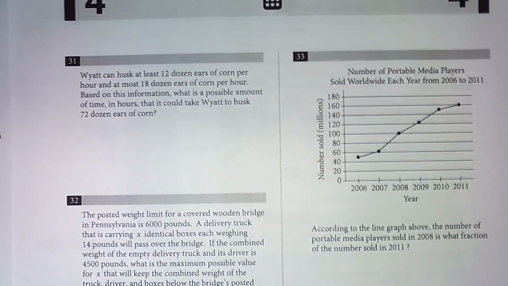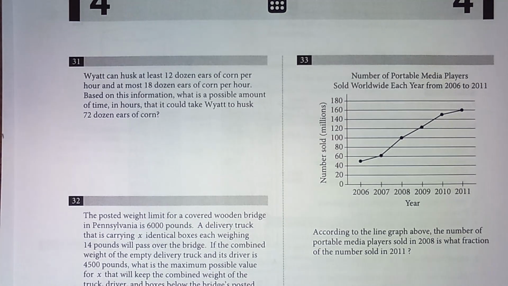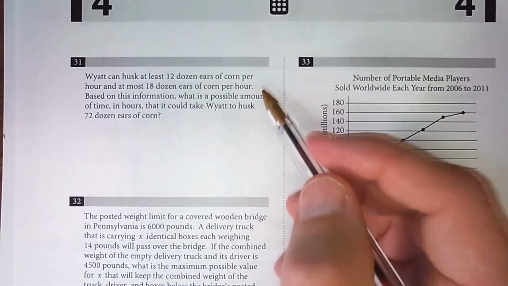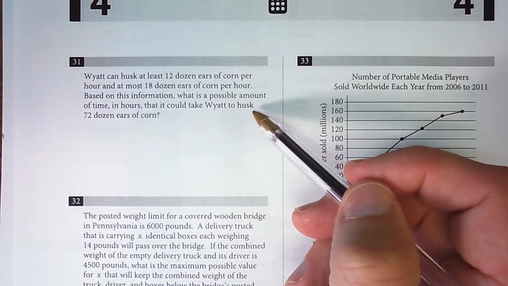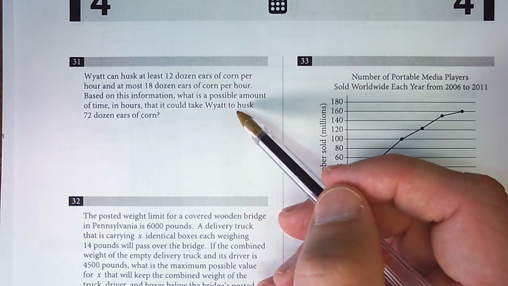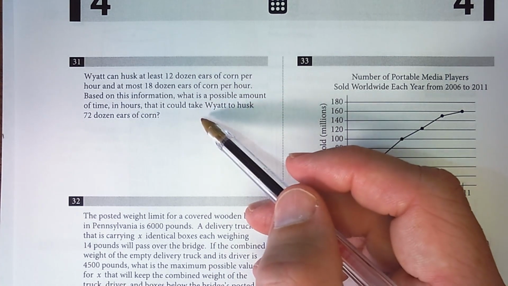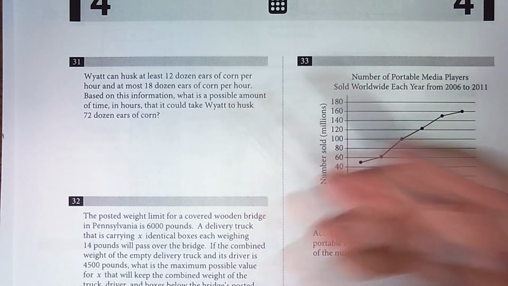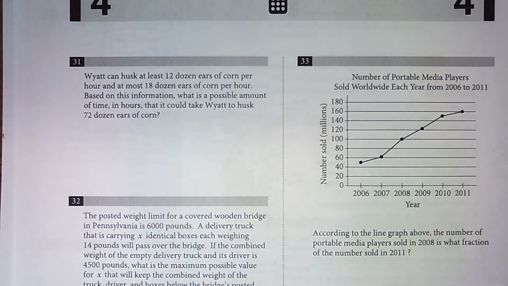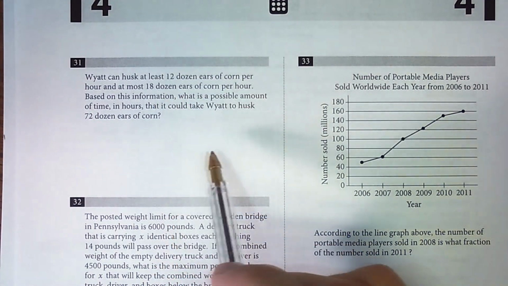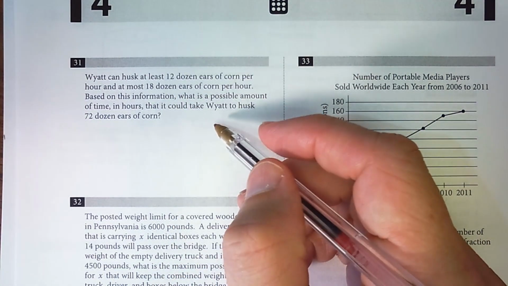Wyatt can husk at least 12 dozen ears of corn per hour. Based on this information, what is a possible amount of time in hours it could take Wyatt to husk 72 ears of corn? So he can husk at least 12, but at most 18. So what is a possible amount of time in hours?